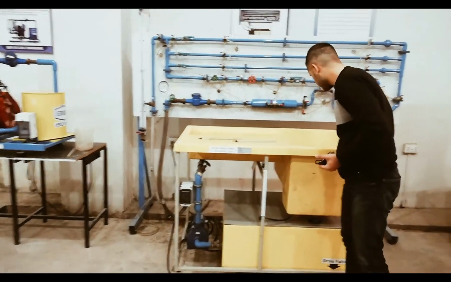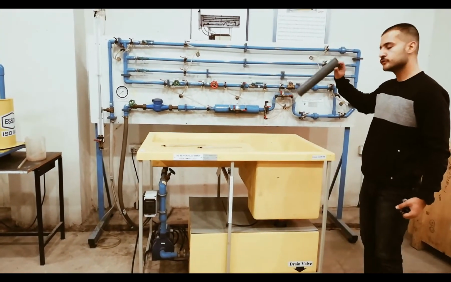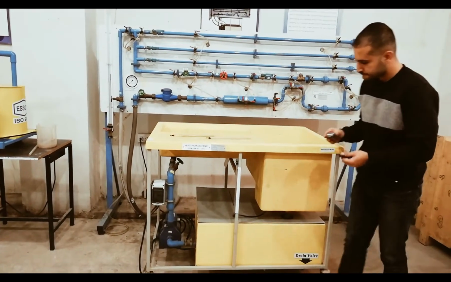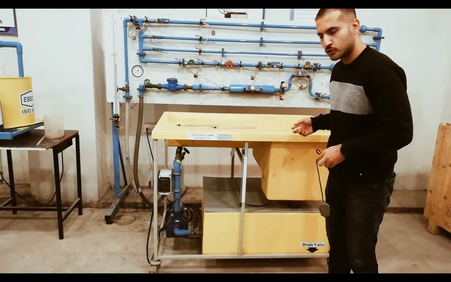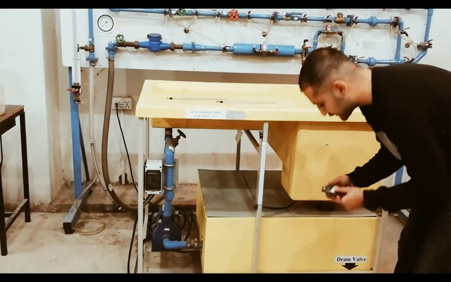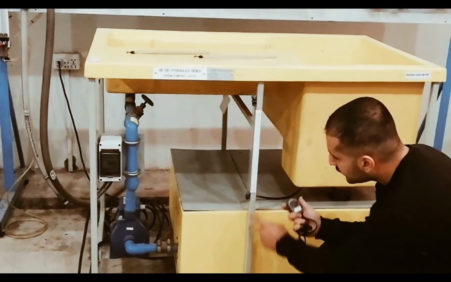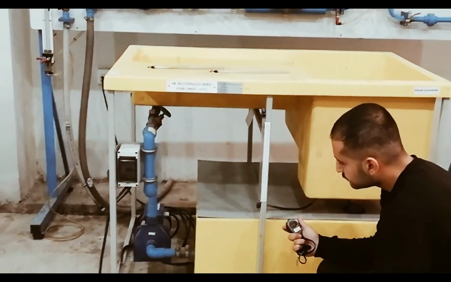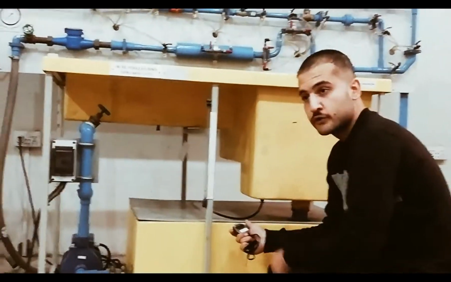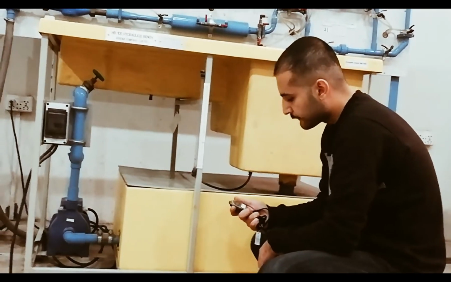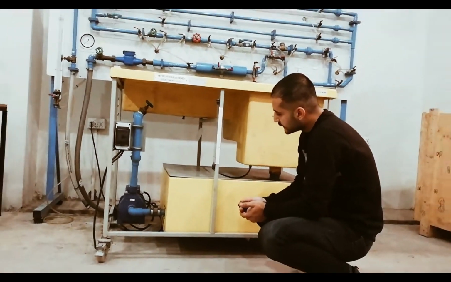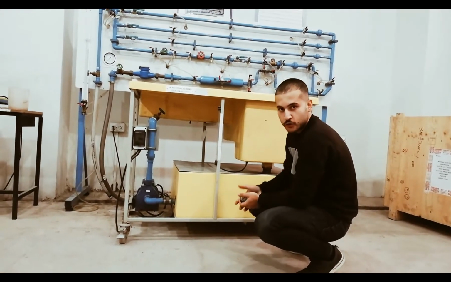Firstly, use this valve to check the control valve. The drain has been closed and the pressure head is rising. I have started the stopwatch. It is rising, and we are going to note the volume against time. About 12 seconds have passed and the volume is rising, because the drain valve has been closed.